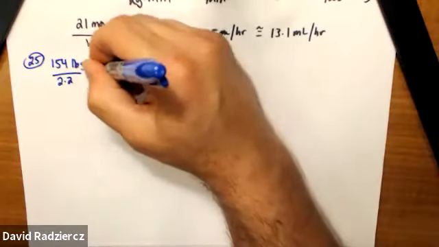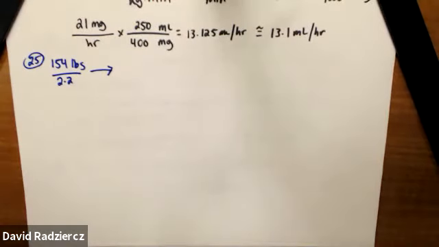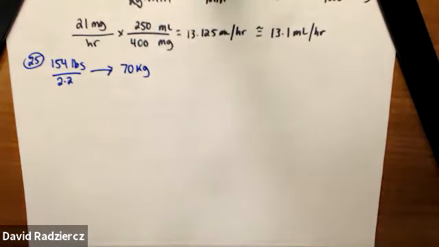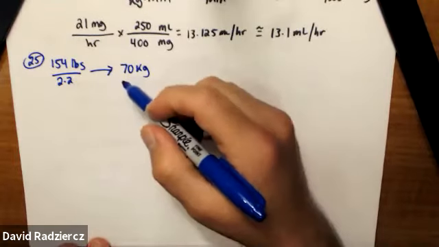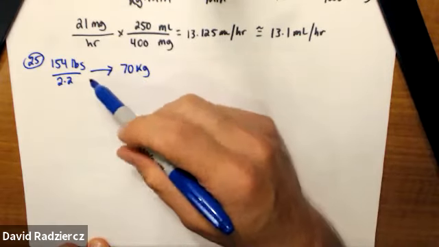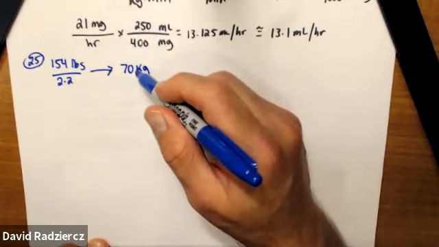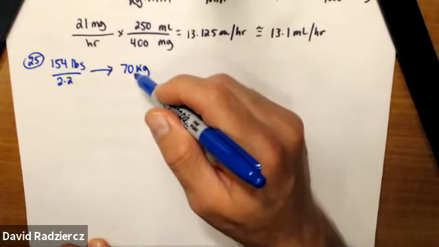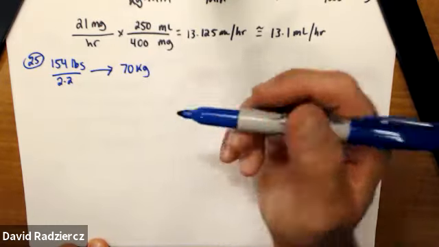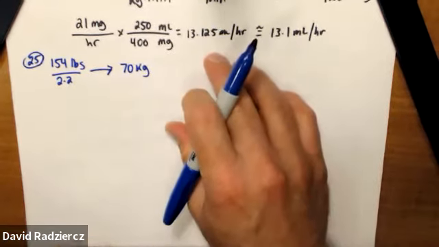Okay, so I'm going to divide that number by 2.2, and I'm going to get that patient's weight in kilograms. So 154 divided by 2.2 will give me 70 kg. Now, if for some reason a patient's weight didn't end in a perfect number, what you would want to do is just round that number to the nearest tenth. So let's say this ended up being 70.353535. 70.4 kilograms is what you would use for solving the rest of the problem.